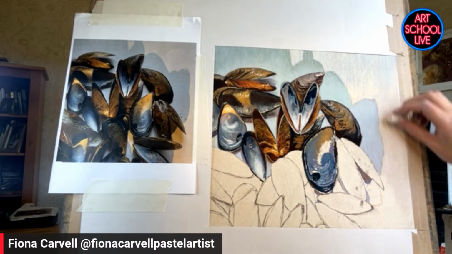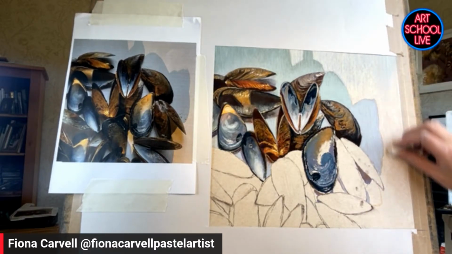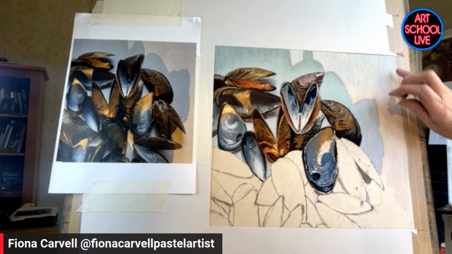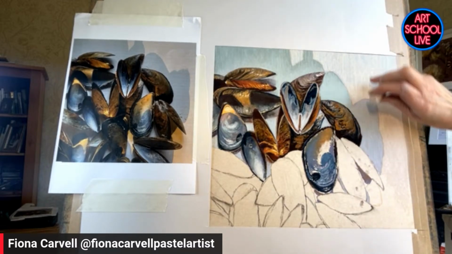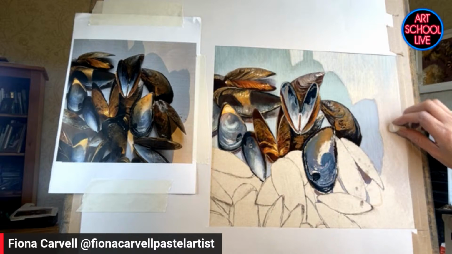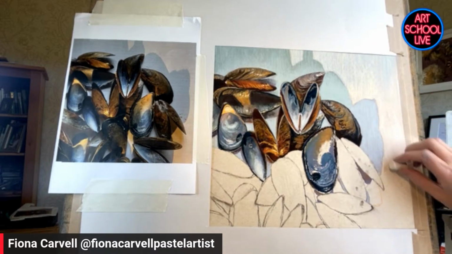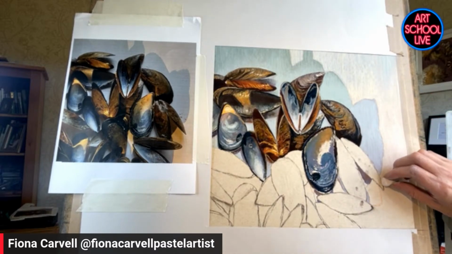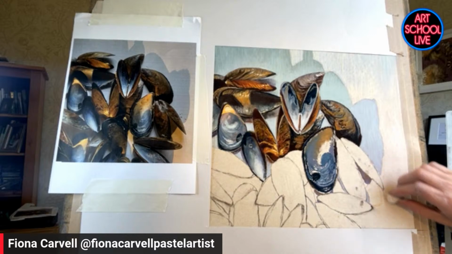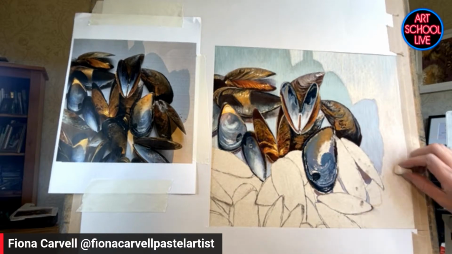So I'm going to loosely put that in, but up here you see I've got blue in there and I've got kind of creamy yellow coming down into that as well. And that'll come down here.